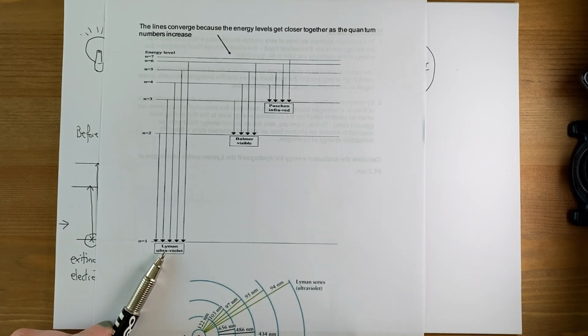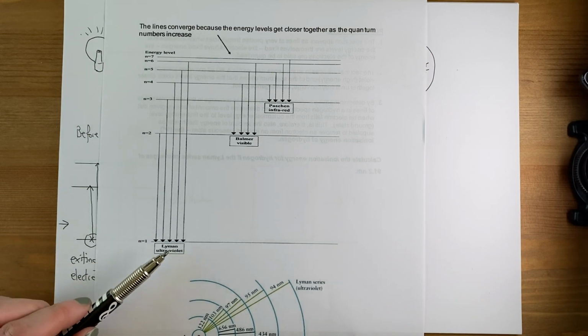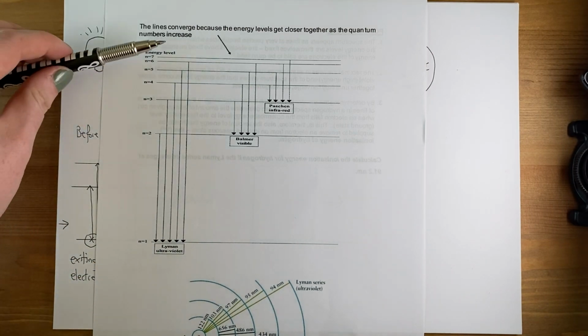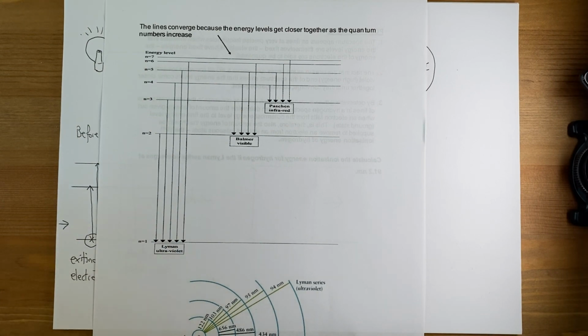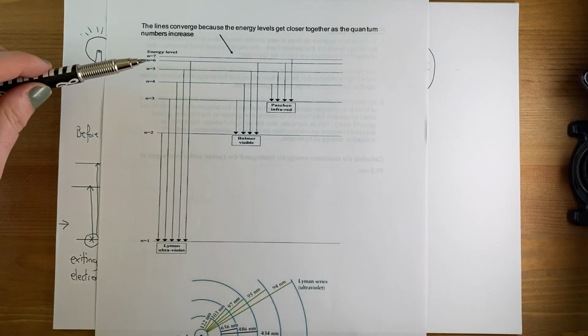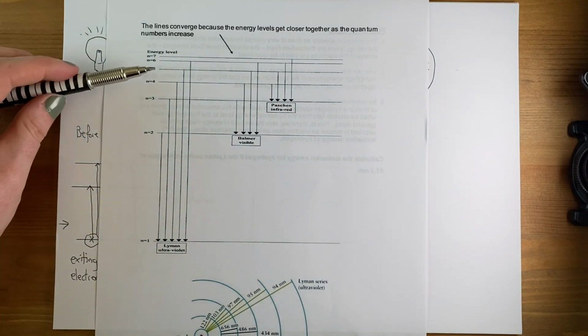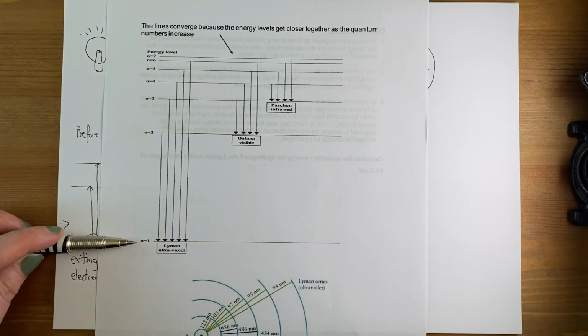We name these series after different scientists, but you don't need to know anything about that at the moment, we just need to know about these different series. We have the Lyman series, where you have ultraviolet light, and that is where the electron jumps back down to the first shell of electrons.